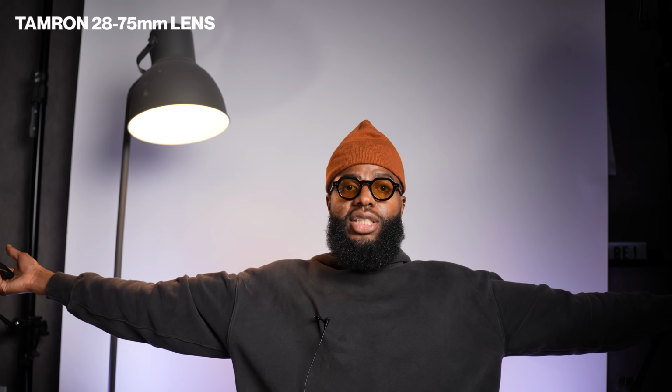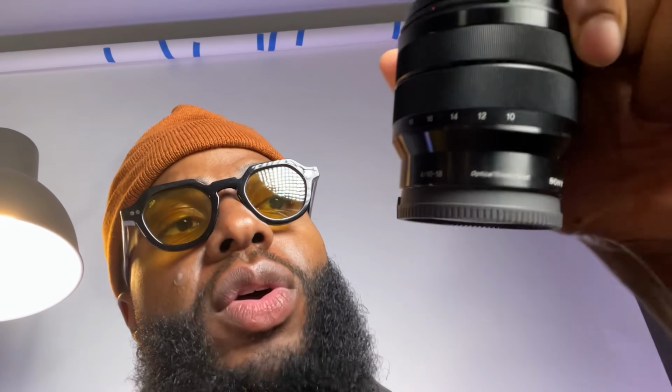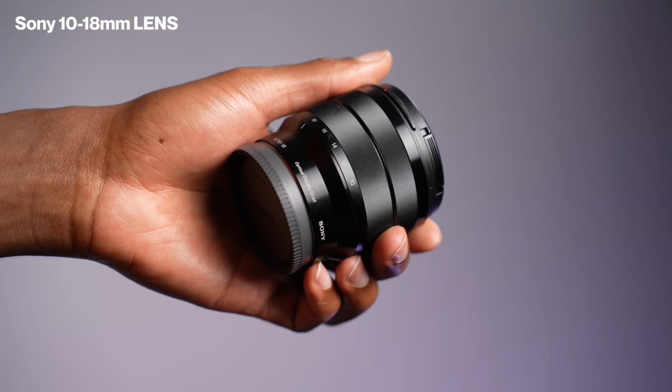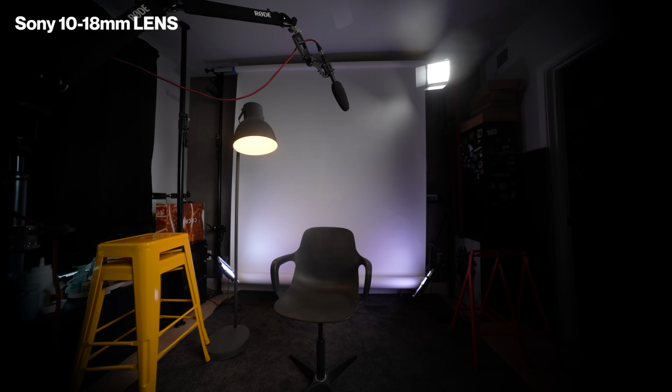And you get this much space. This is 75. You can back up a little bit. I have this lens as well from Sony. It's a 10 to 18 millimeter. That 10 millimeter, it's a wide angle, so you get a lot of background in there. Whoa. This is really great for things like vlogging.